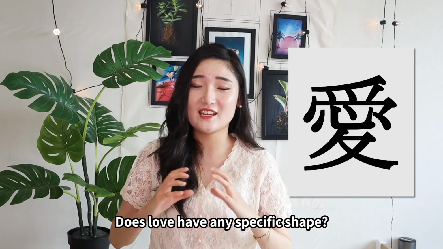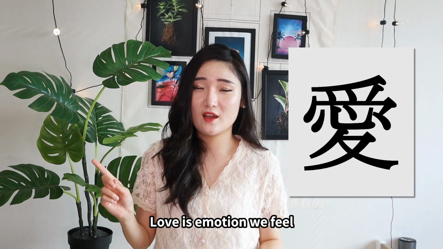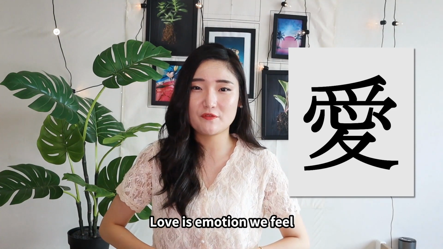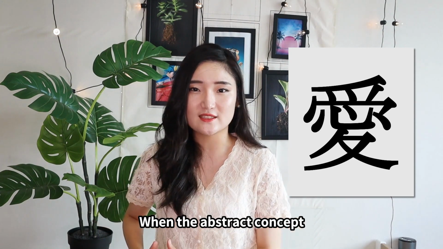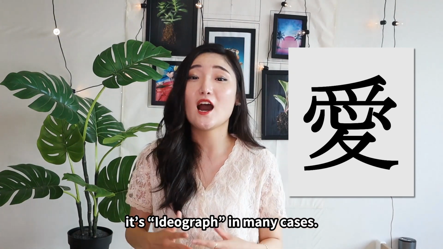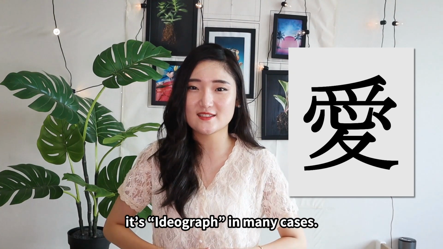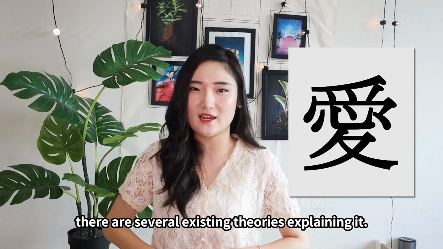Does love have any specific shape? Is it visible? No. Love is the emotion we feel that doesn't retain any visible shape. When an abstract concept, which is not physically visible, is characterized as a letter, it's an ideograph in many cases. Speaking of its origin, there are several existing theories explaining it.